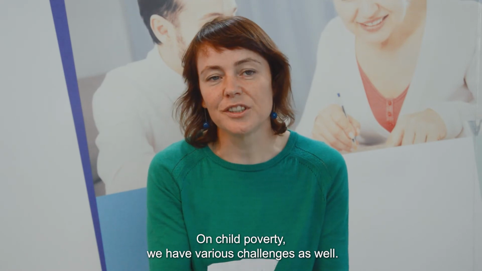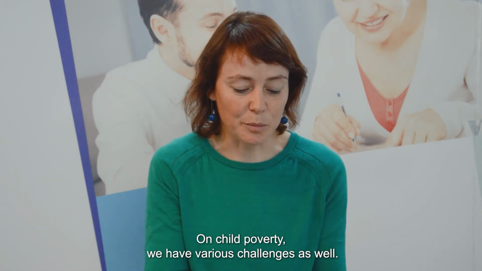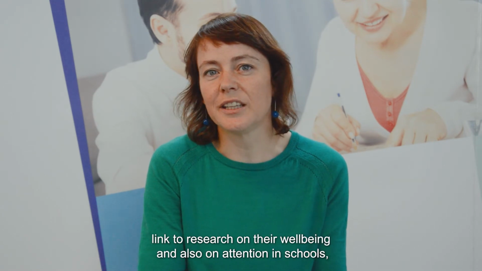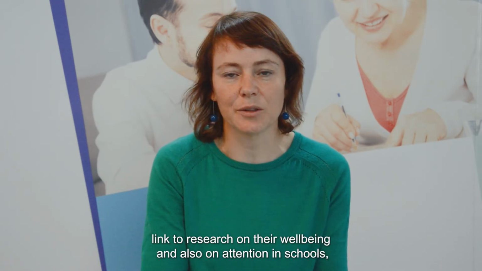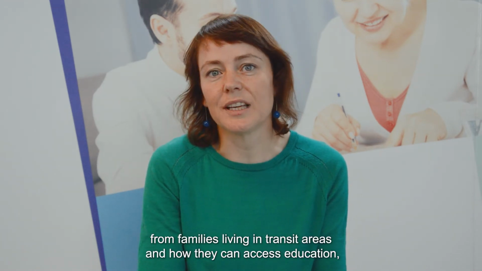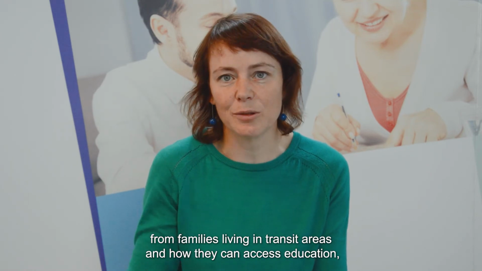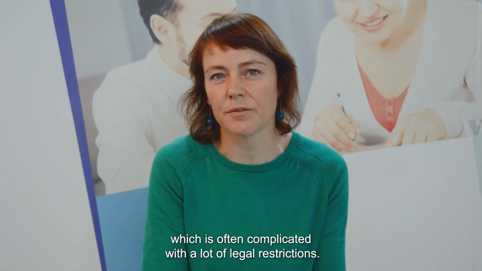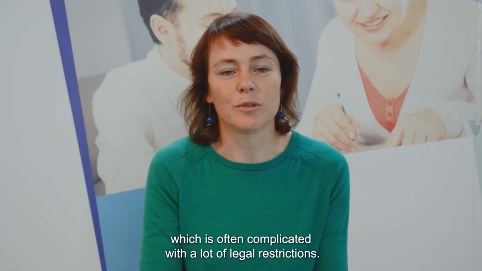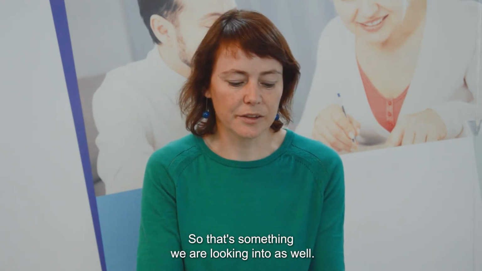On child poverty, we have various challenges as well. For instance, access to healthy meals at schools, and that we link to research on their well-being and also on attention in schools. Access of children from families living in transit areas and how they can access education, which is often complicated with a lot of legal restrictions, so that's something we are looking into as well.